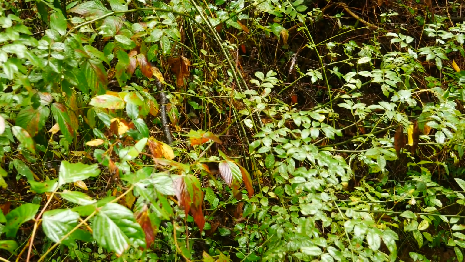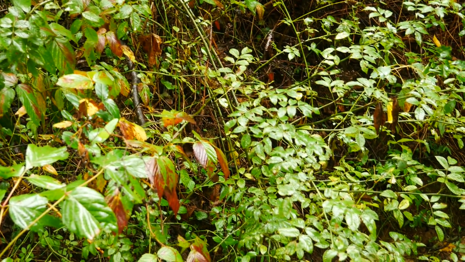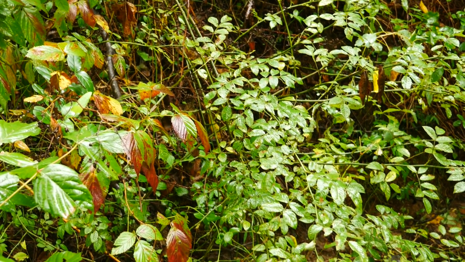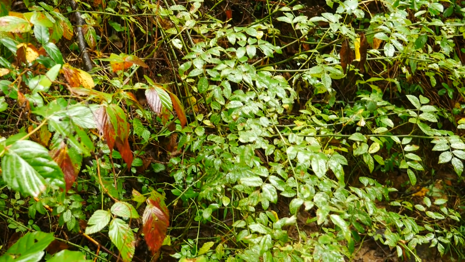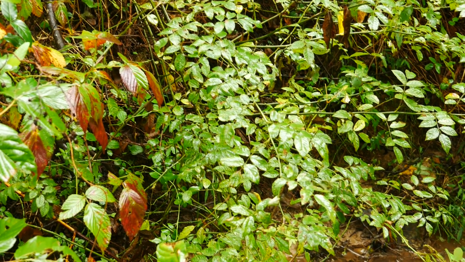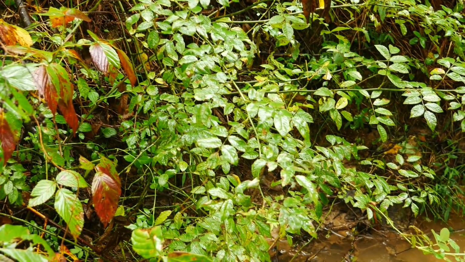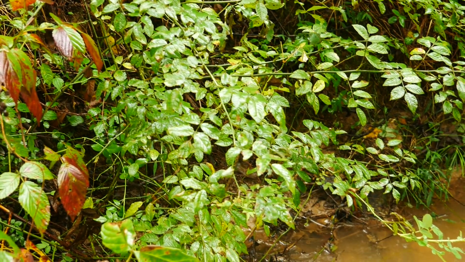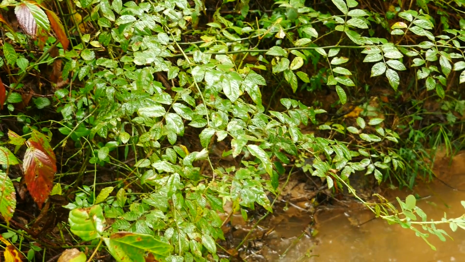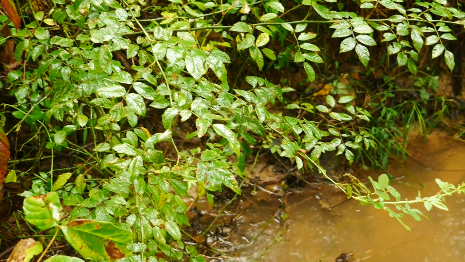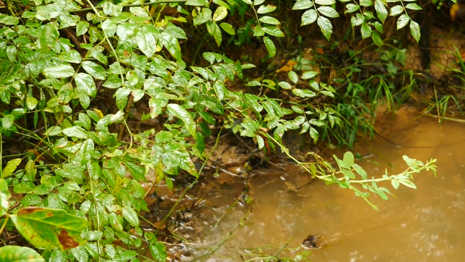Multiflora Rose is harmful to the ecosystem because it grows in dense thickets that prevent native plants from growing and form impenetrable clusters that wildlife cannot migrate through. Seeds can last in the soil bank for up to 20 years, and stems can spread out and take root from the tip, increasing the rate at which it spreads.